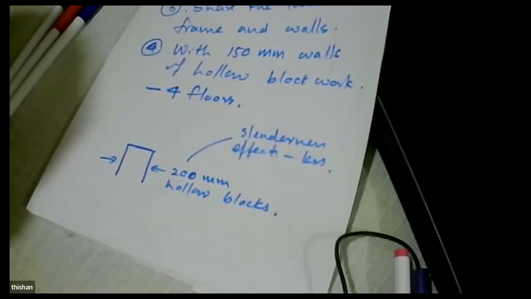So the cost might not vary much, but the strength will improve. So even for concrete construction, we have to think of improving the quality by using admixtures at the site level.